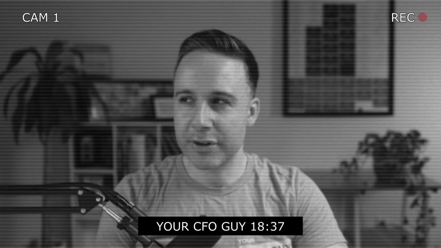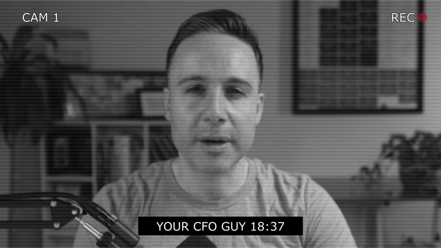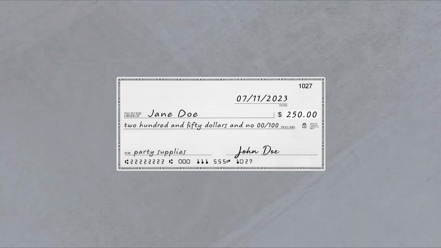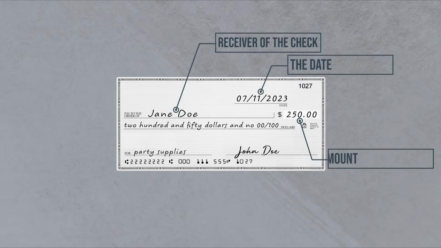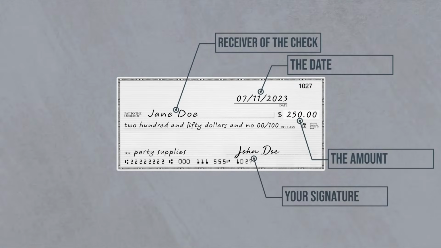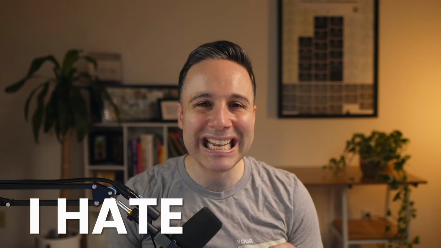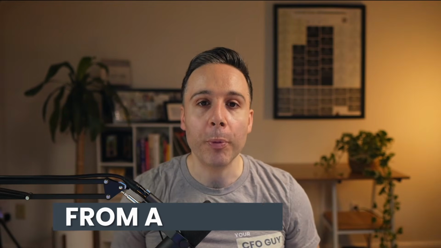Yeah, I would not feel comfortable bringing that on the New York City subway. So another way is to issue a check. Now the way this works is that you get this little piece of paper, you write down who you want to process a check to, the date, the amount, and then you sign it, and then you mail it to someone. I hate checks. From all perspectives.